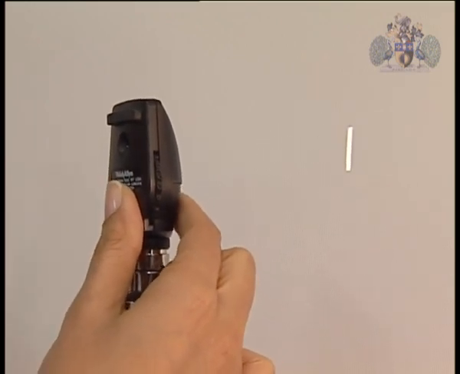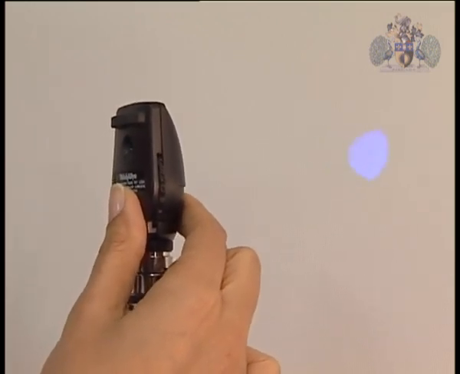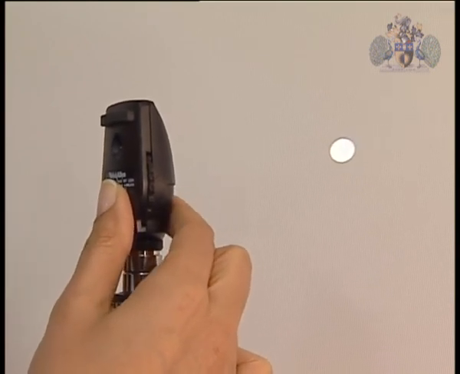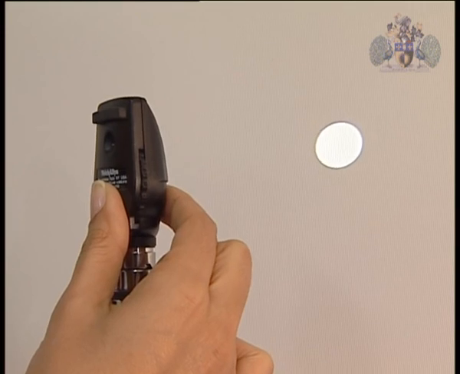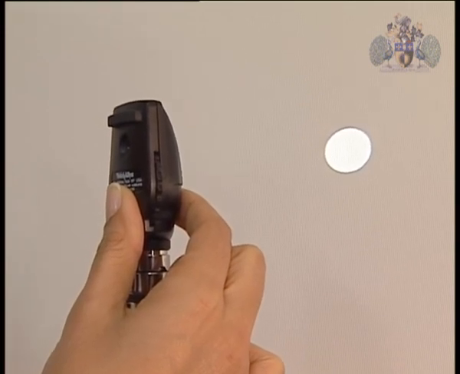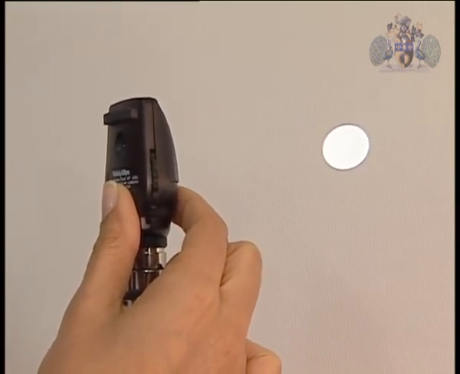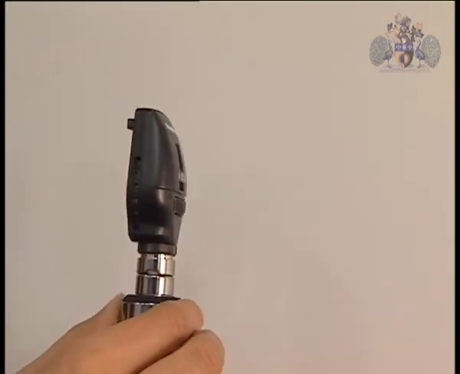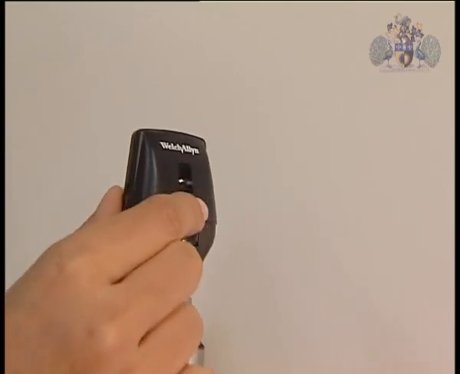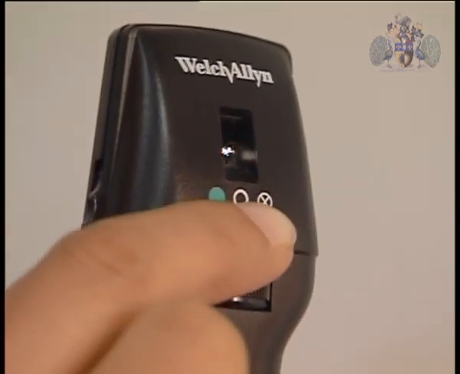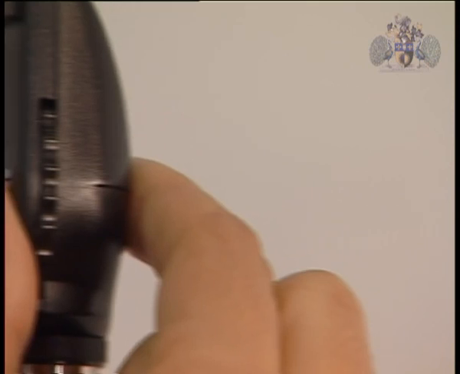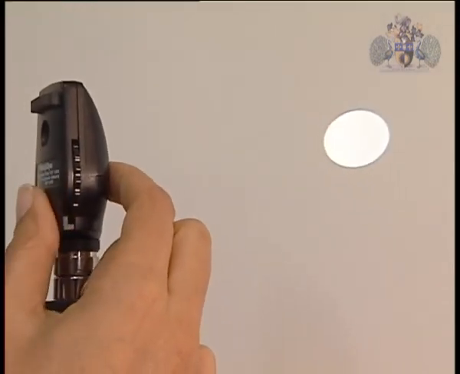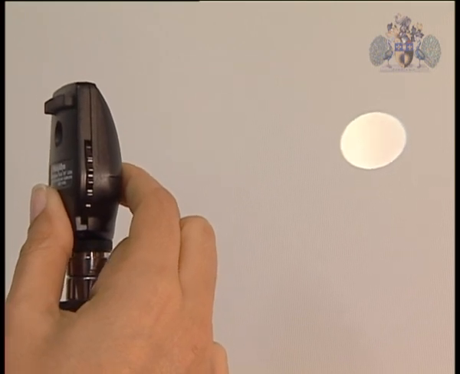Crosshairs, slit beam, blue filter, small plane disc, medium plane disc, and large plane disc. The large plane disc is the setting you want for fundus examination. Some ophthalmoscopes also have another filter at the top, which may be a switch. This has a green filter, a bright filter, and a dim filter.